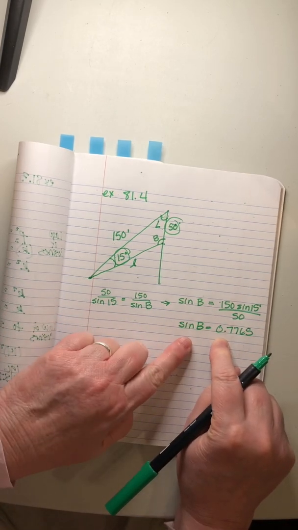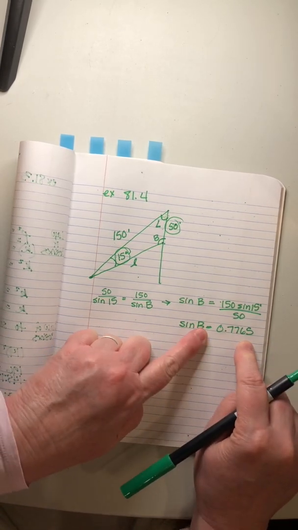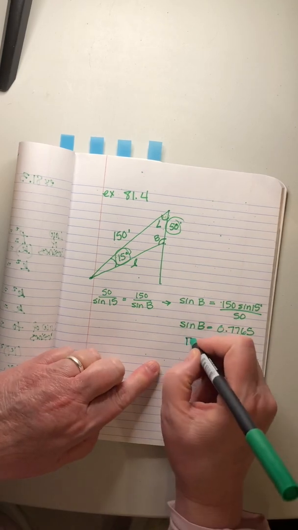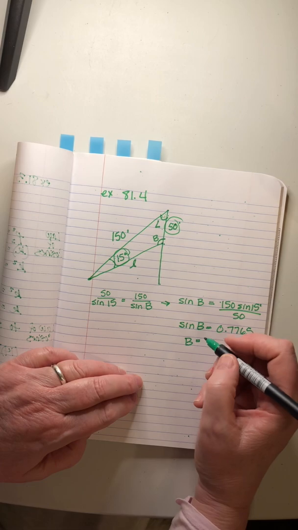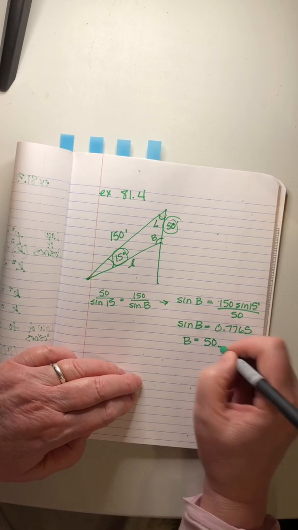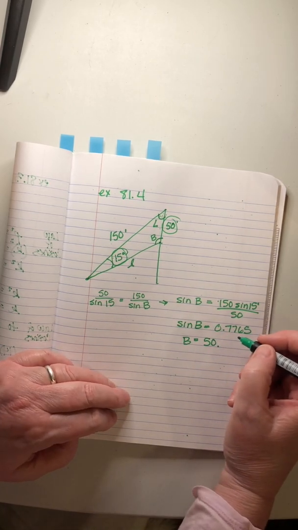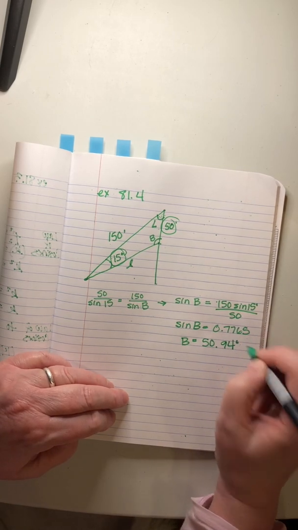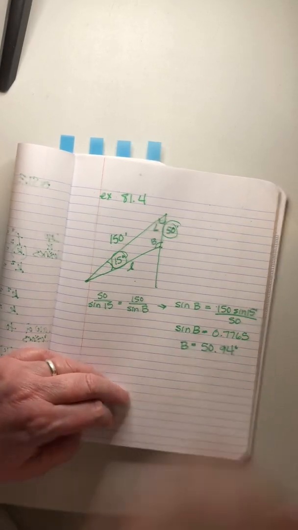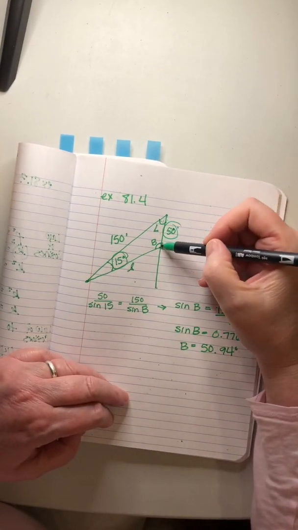Then we use the inverse function because we have the decimal but we want the degrees, and we get B equals 50.94.